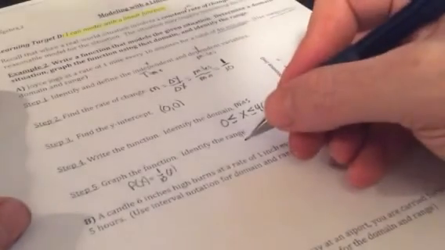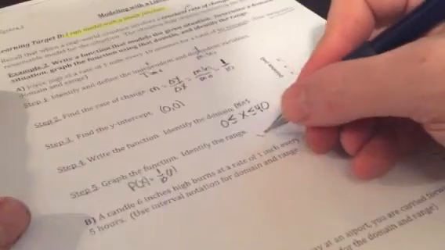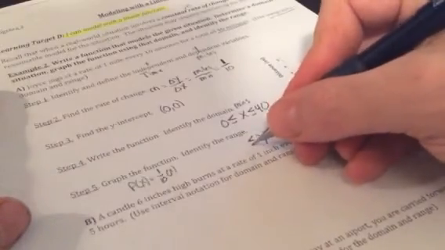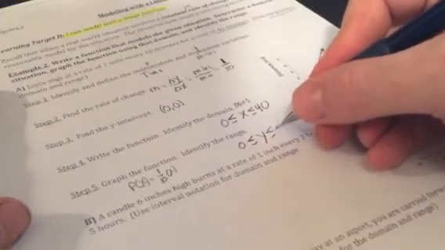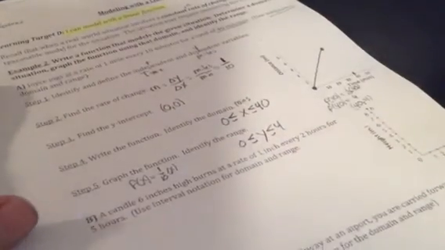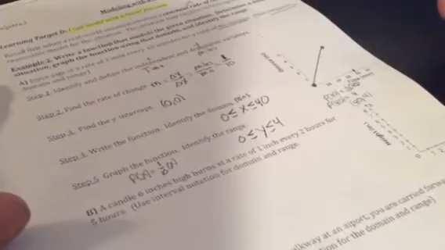So my range, let's talk about our range. Our y is at least equal to 0, and may also be equal to 4. And there it is. Not too bad, right? Let's do one more together, and then I'm going to leave you the last one.